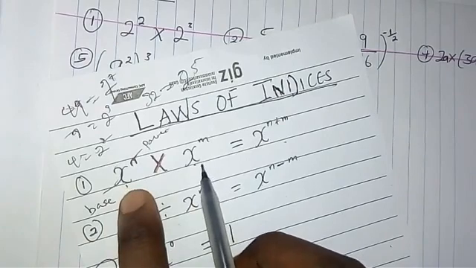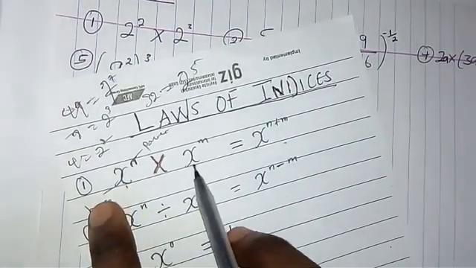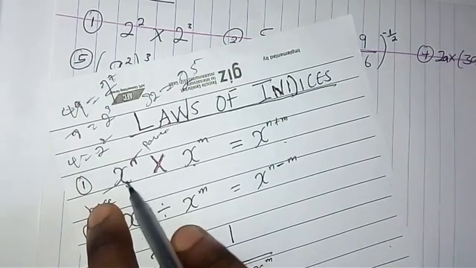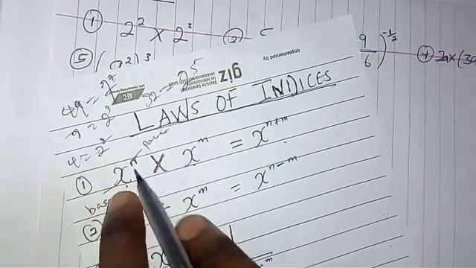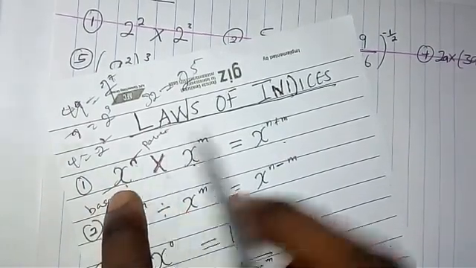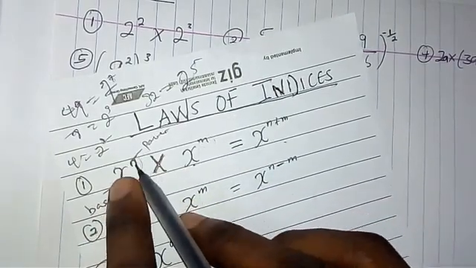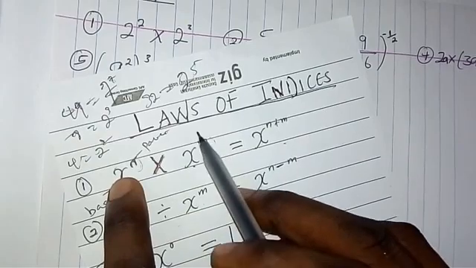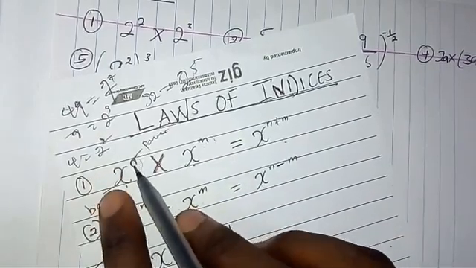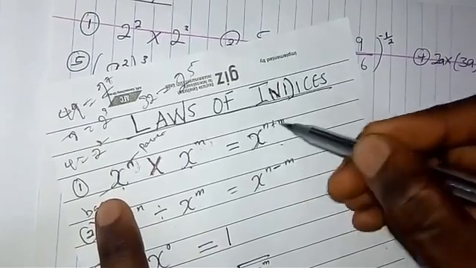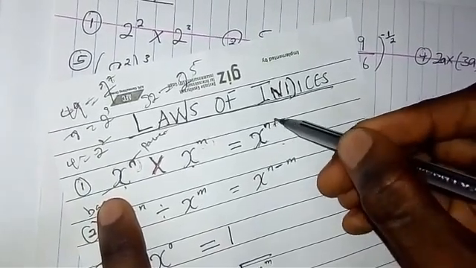by using the law of indices, the base must be equal. If 2 is here, 2 must be here. That's why we have x^a and x^a. Whatever the powers are, either minus or plus or 10 or 11, you can simply bring one of the bases out and add the powers.